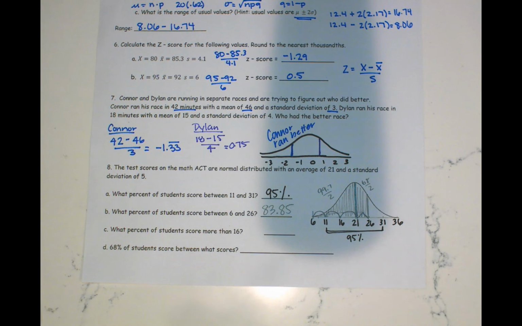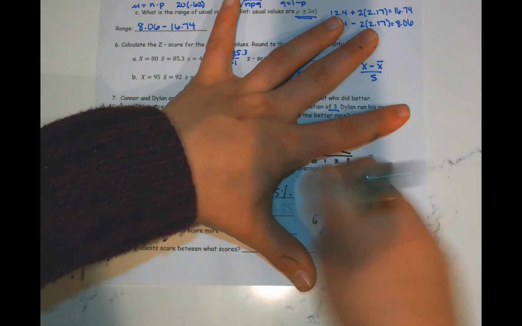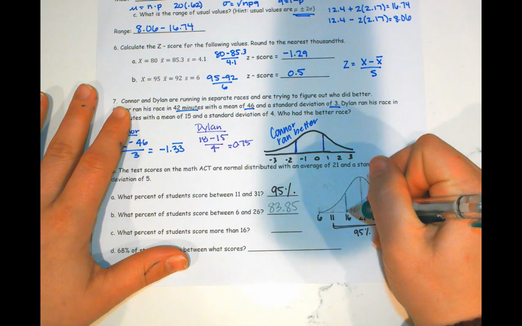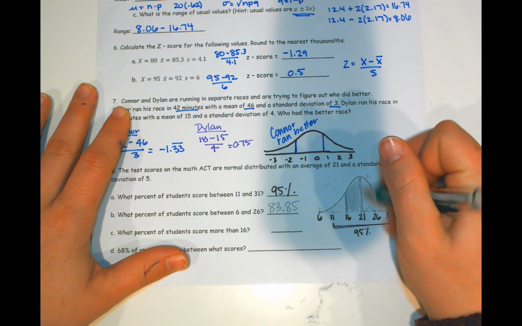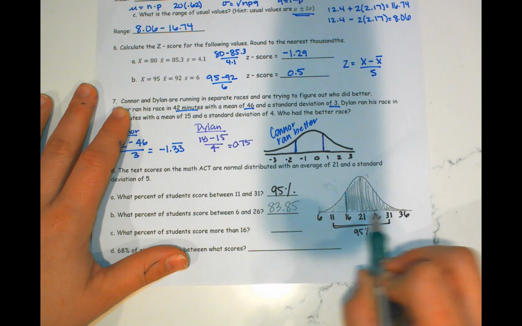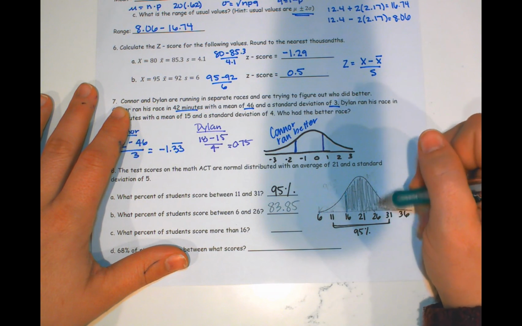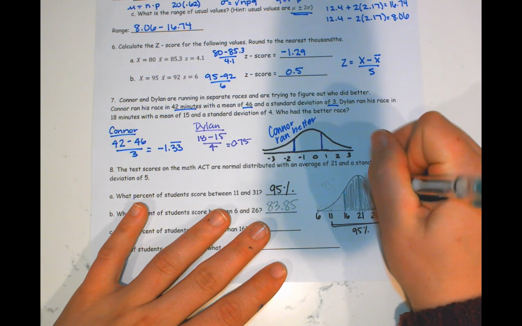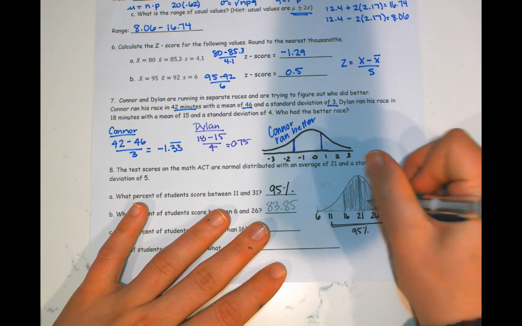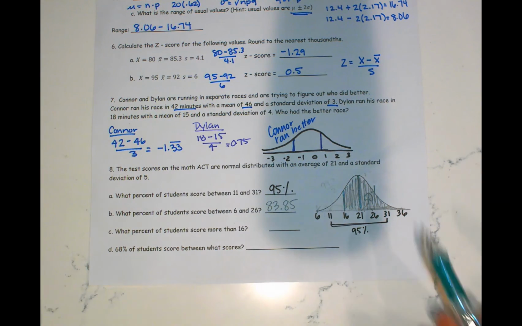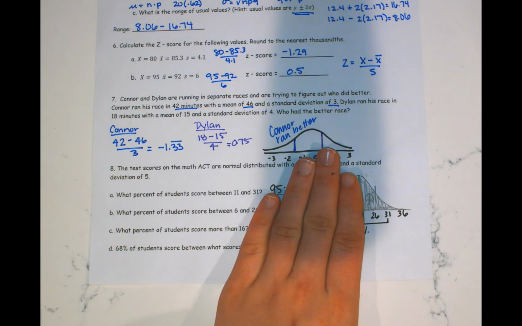So then the next one asks, what percent of students scored more than 16? So if we're looking at our graph, we want people who did more than 16. So here's 16, and I want everybody over here, including the people that are past 3 standard deviations, all the way over here. So remember, when I cut my graph in half, this piece is 50% anytime you're cutting your graph in half, because that's half of the picture.